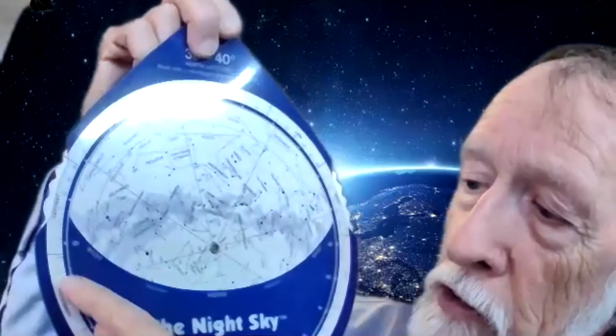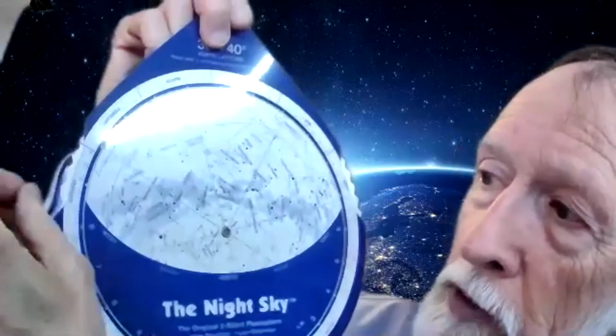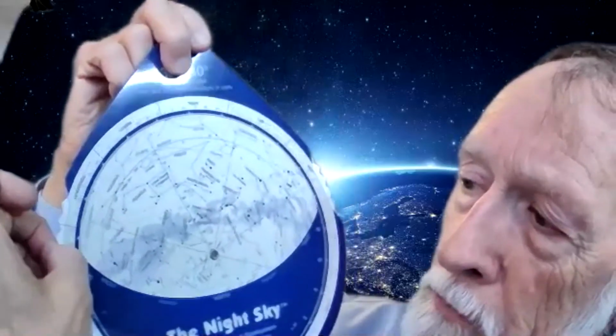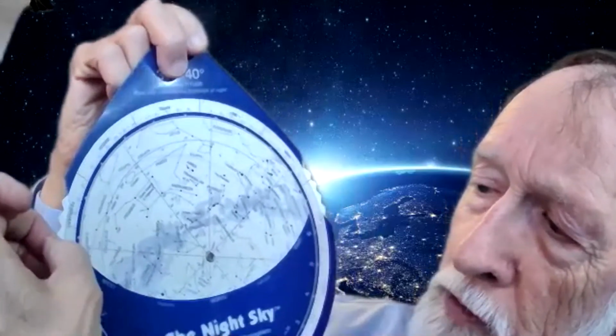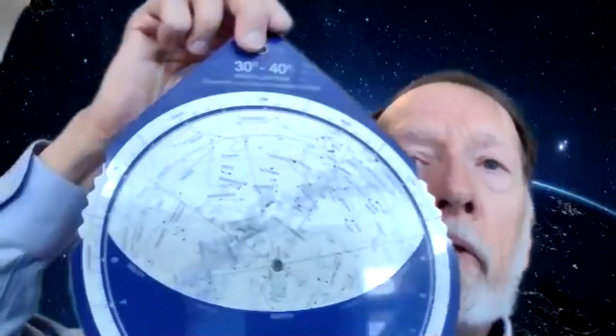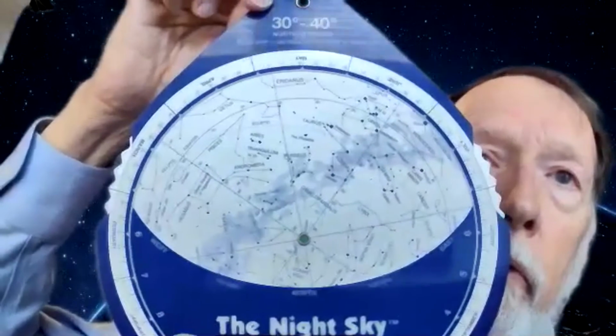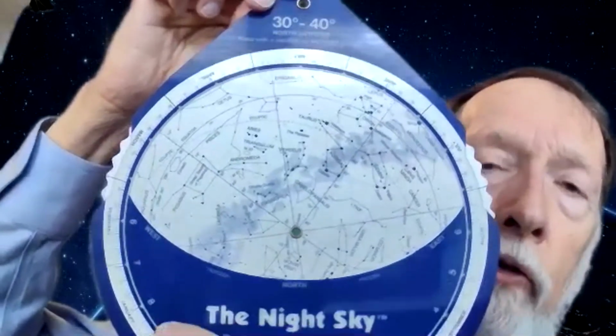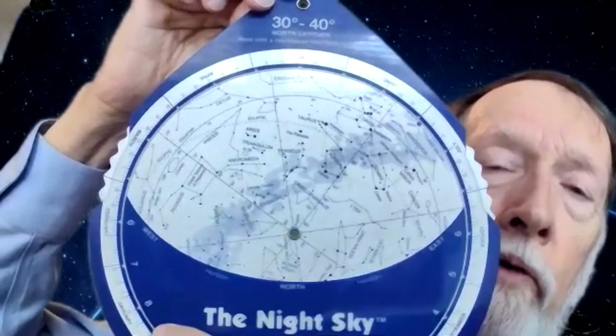And then along this edge, you'll see the hour, not divided up into minutes, it's just hours. And you would dial your January 15th down to the mark 8 for the hour. And then this would show you what the fixed objects of the sky should look like on January the 15th.